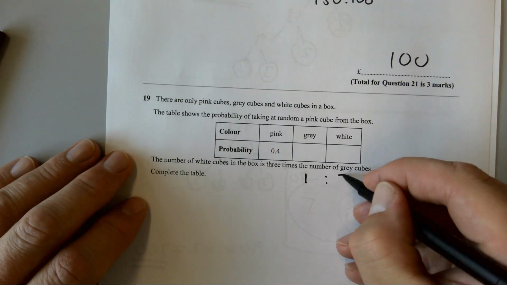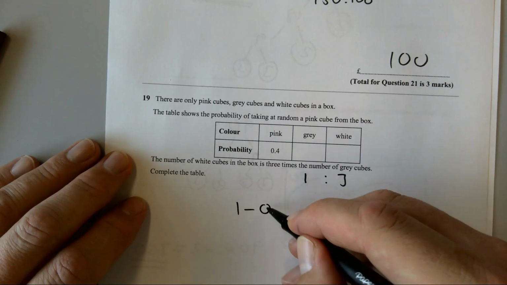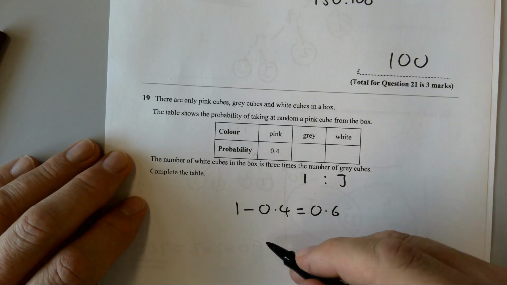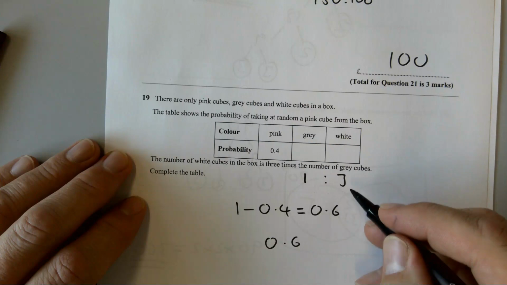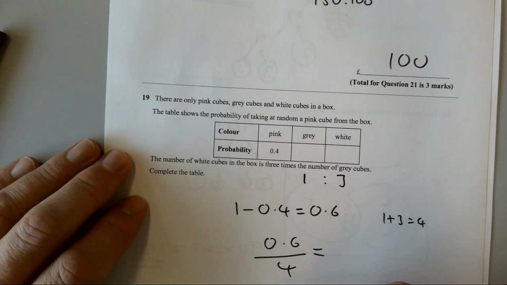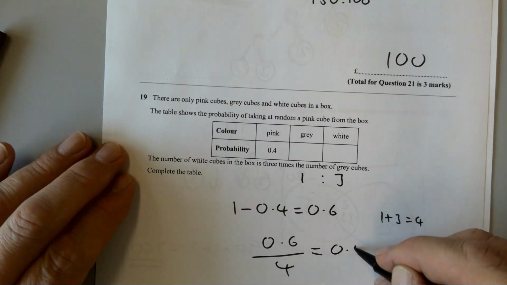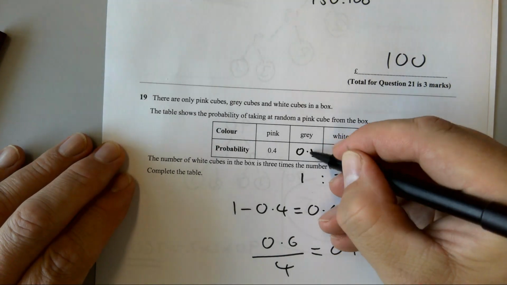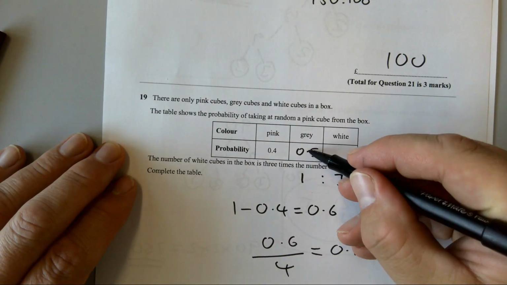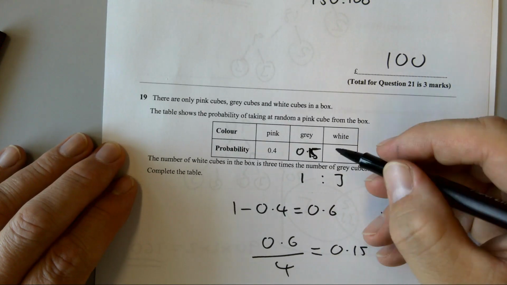So I'm going 1 take away the 0.4 because probability always has to sum to 1. So I need to share that 0.6 between 4. So 60 divided by 4 is 15, so 0.6 divided by 4 is going to be 0.15, so that must be the grey part. 3 lots of 15 is 15, make sure you write the right number. 3 lots of 0.15, 0.45, 3 lots of 15 is 45.